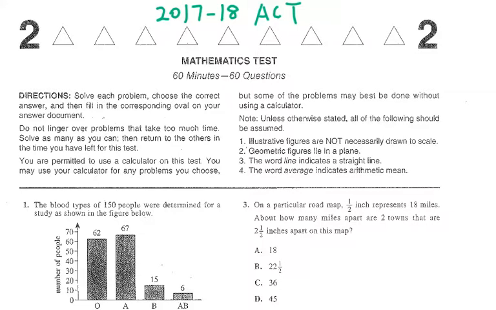But you need to work faster because you are given 60 minutes to do 60 questions. The good part for this ACT math test is that you are allowed to use a calculator.